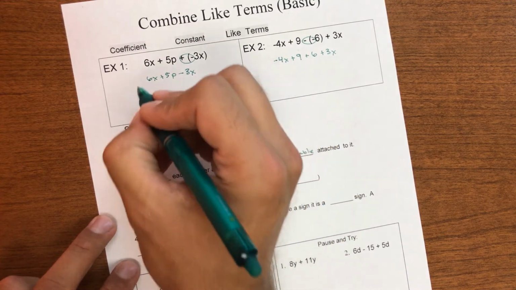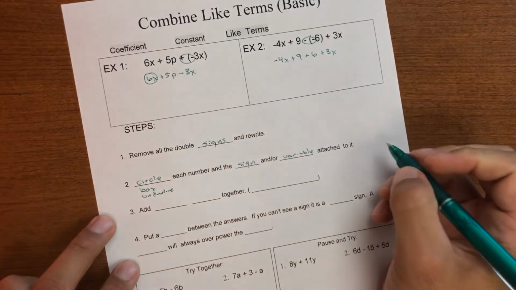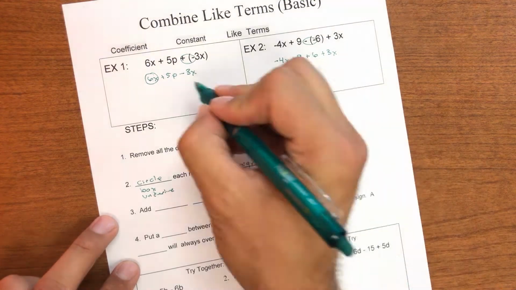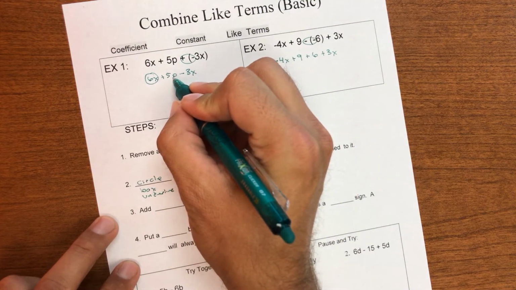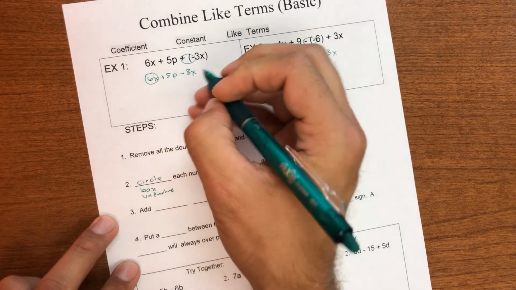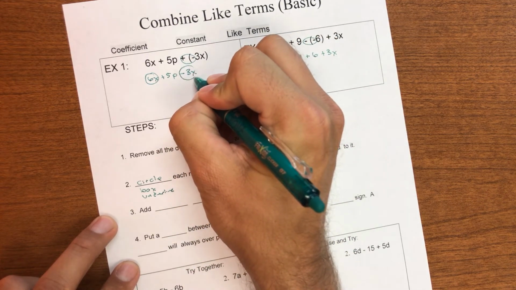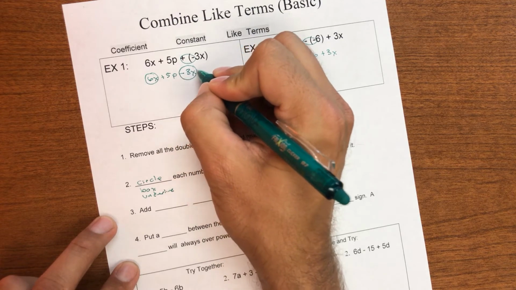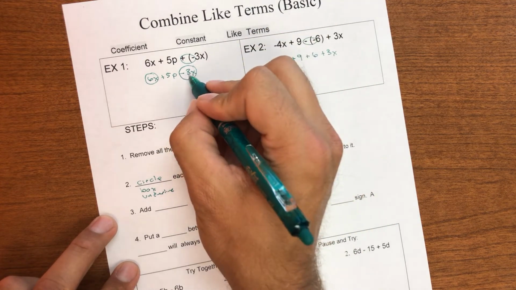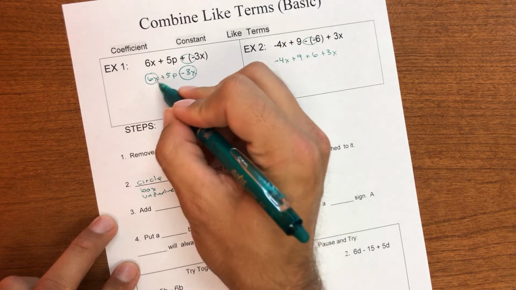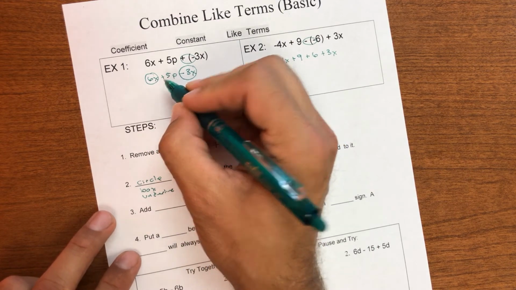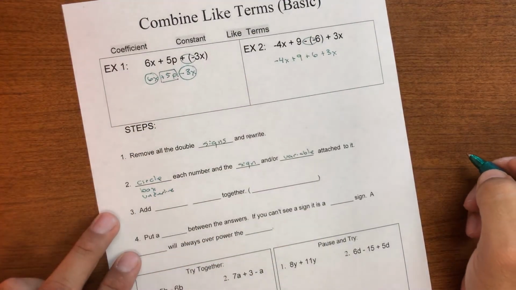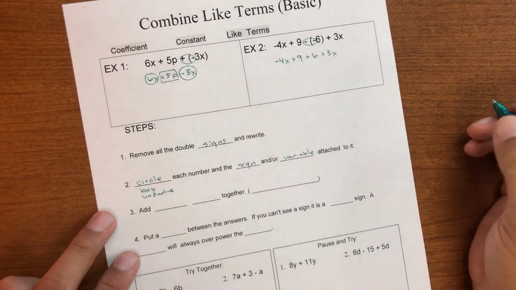So what I'm going to do, I'm going to circle my 6x, because that's an easy way to start. I want to circle everything else that has an x with it. This is a plus 5p, that's not an x, so I'm going to ignore it. But this minus 3x, that has an x, so I'm going to circle it, the sign, and the variable, all in one circle. Okay? And I'm circling those because those can be put together, so I want them both circled. This plus 5p, that can only be combined with other p's, so I'm going to put that in a box. It's just going to look a little bit different than the others.